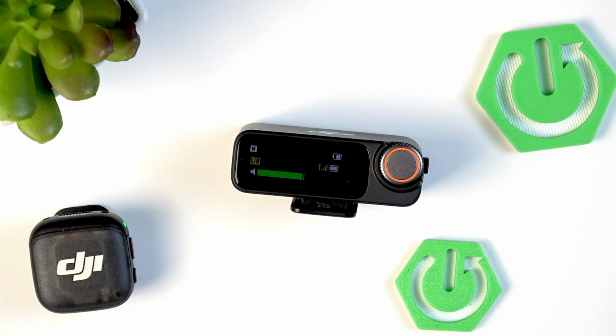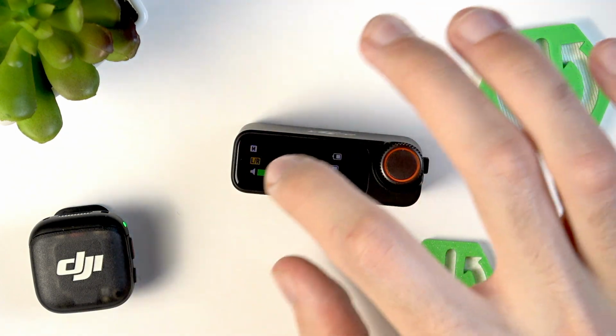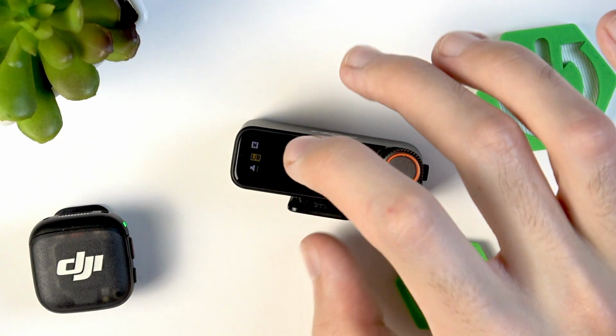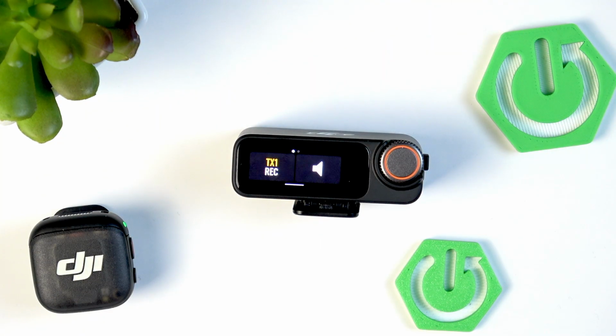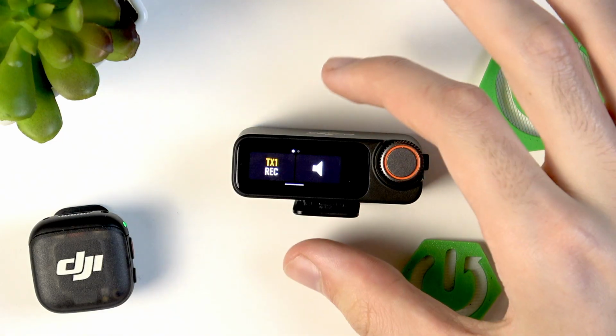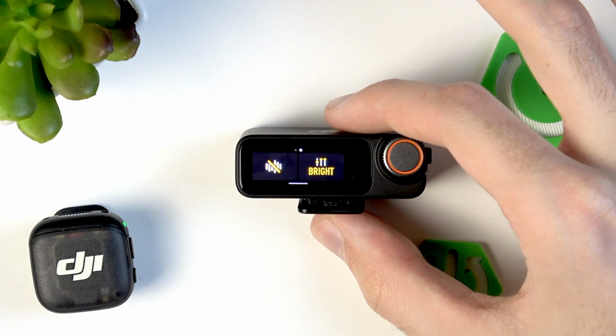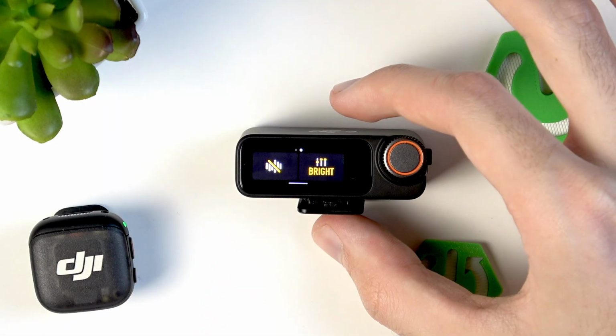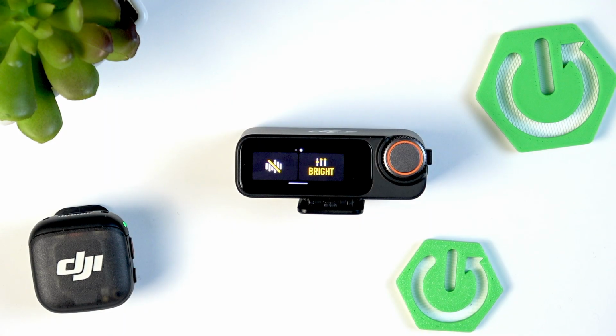In order to quickly enable noise cancellation, all you want to do is simply click your finger anywhere and this should appear. Now you want to scroll right, and on the left we have noise cancellation. As you can see, currently it is disabled.